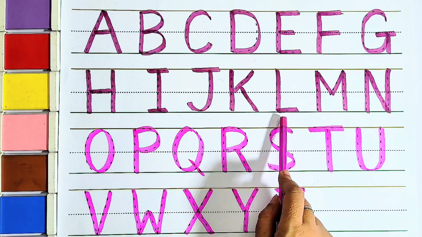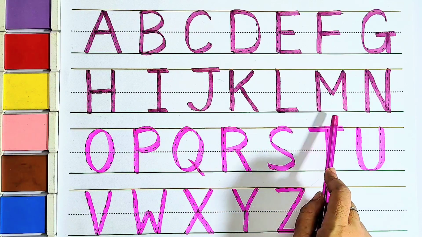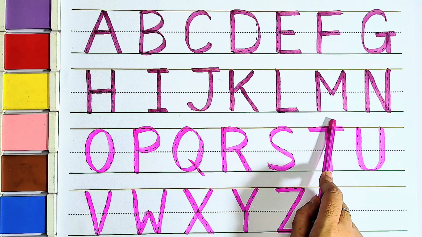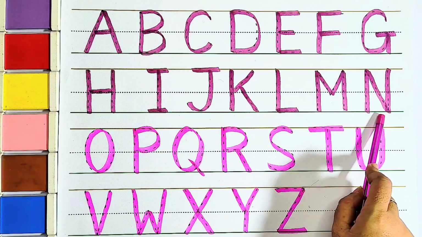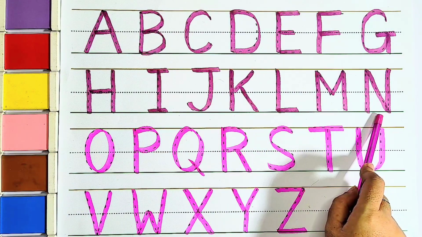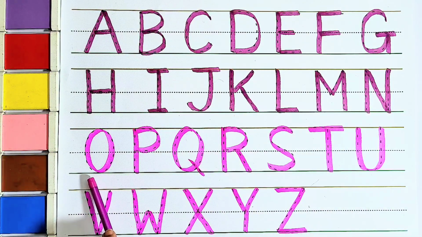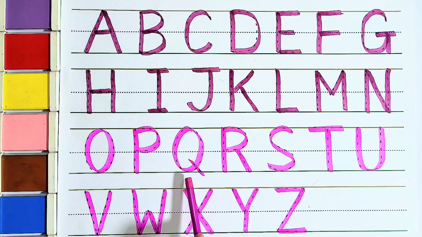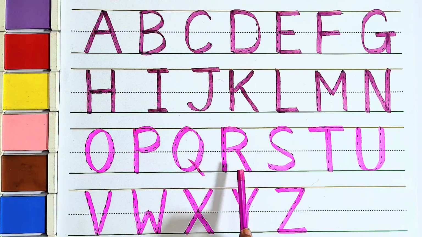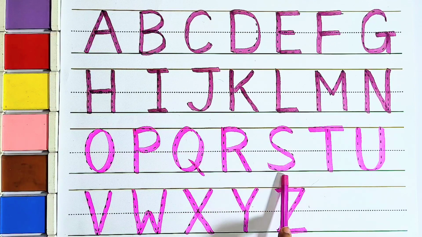L for lion. M for monkey. N for nest. O for orange. P for pigeon. Q for quill. R for rabbit. S for sun.